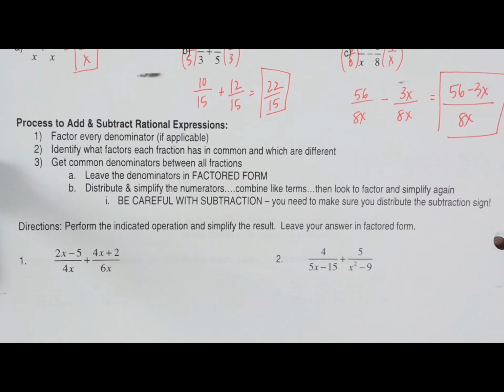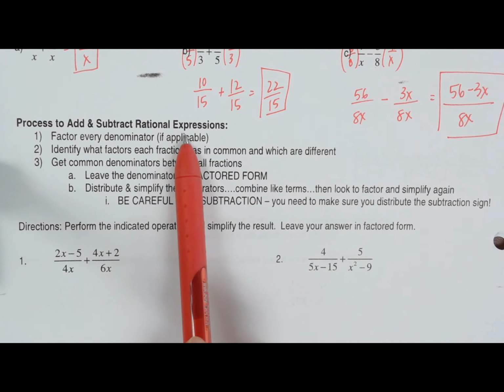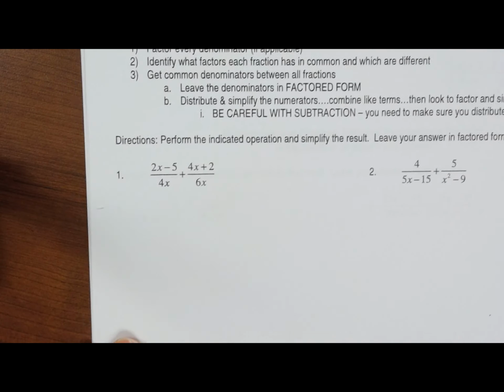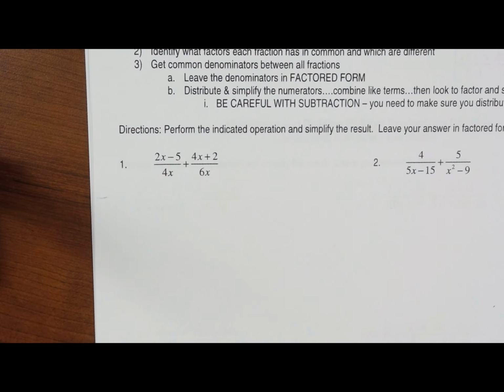Okay, so I wrote out some steps on here. You can go back to this later. I think you just need to see some of them. But if you're at home and you don't remember exactly how to do this, or how I explained it to you, I wrote out in words what we're going to do. Let's take a look at the first real one down here.